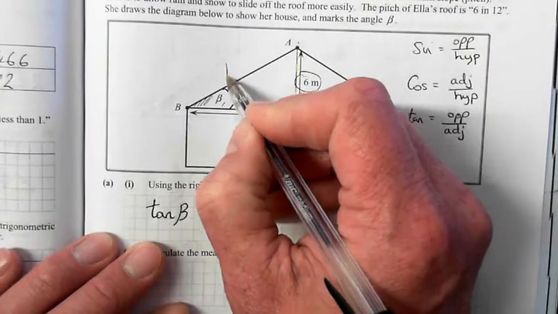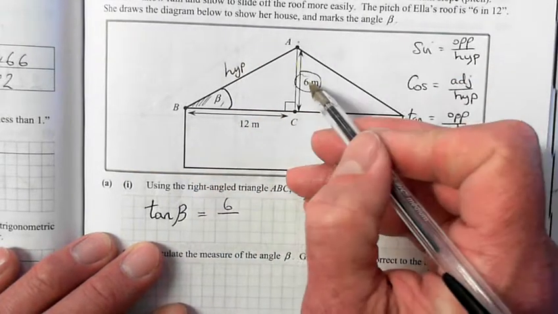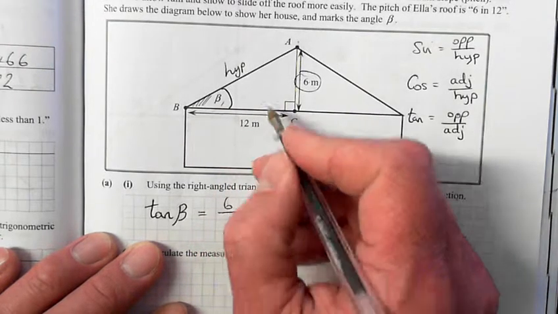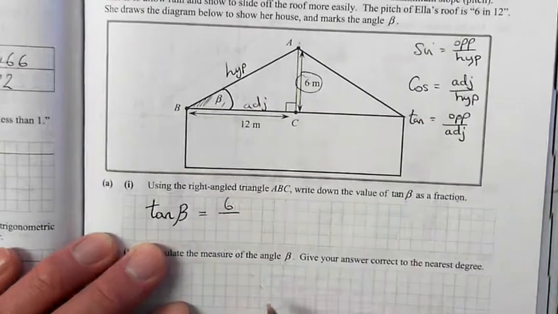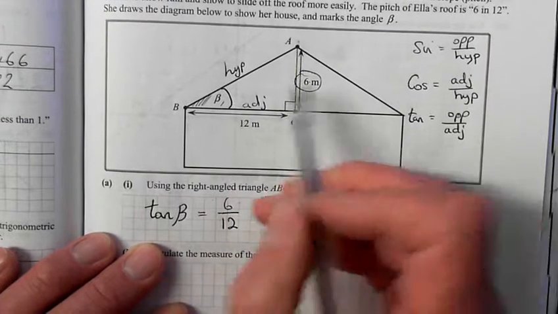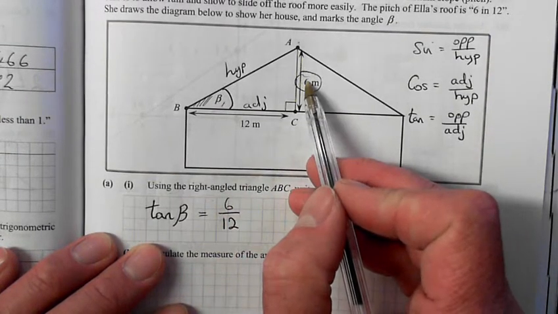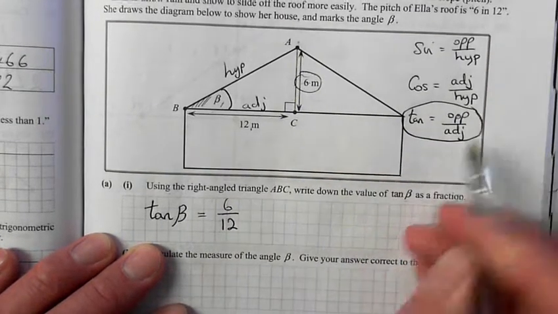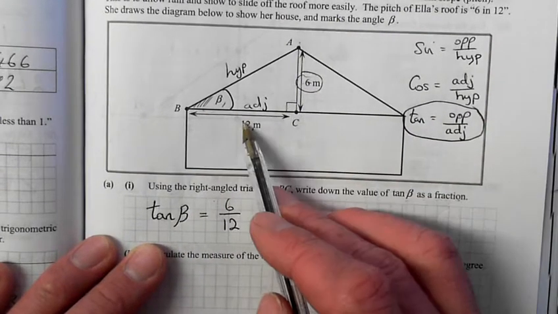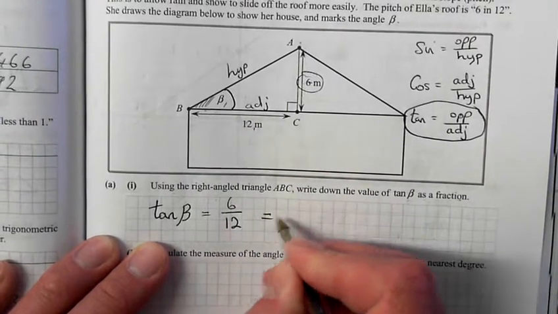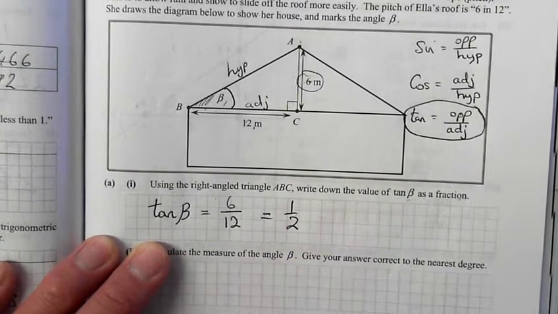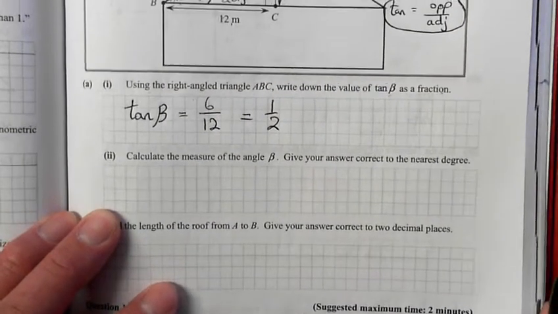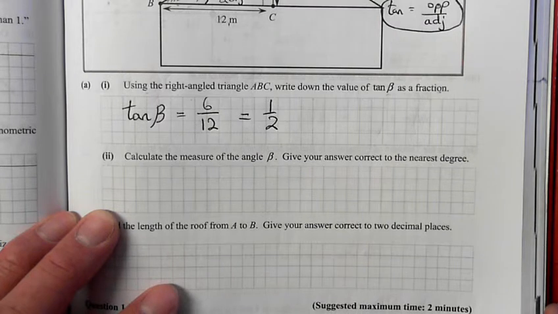Adjacent, this is the hypotenuse, which is the longest one. So this is the opposite, this is hypotenuse. So this one is adjacent. The answer is opposite over adjacent. This is the formula. Tan means opposite over adjacent. 6 over 12. It's simple as that. The answer is a half. Right, that was a tricky question with a simple enough sort of solution.